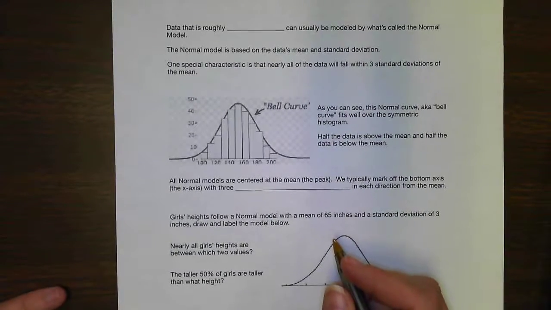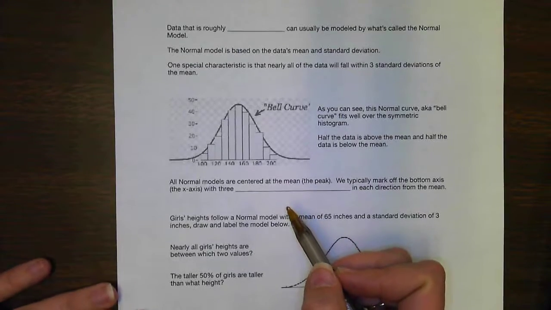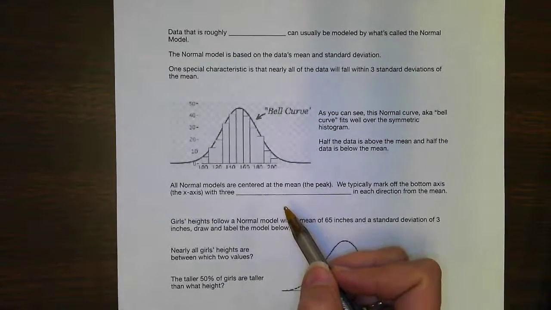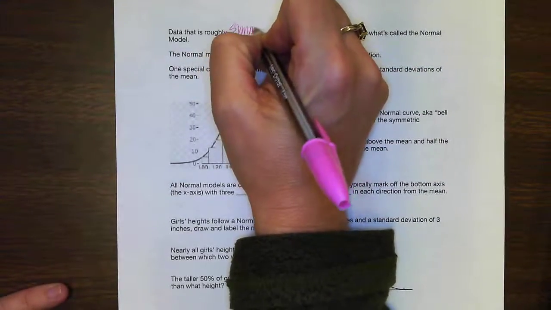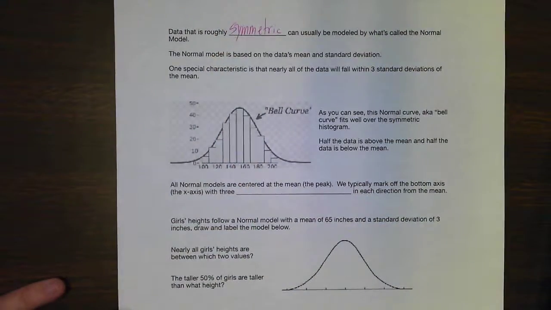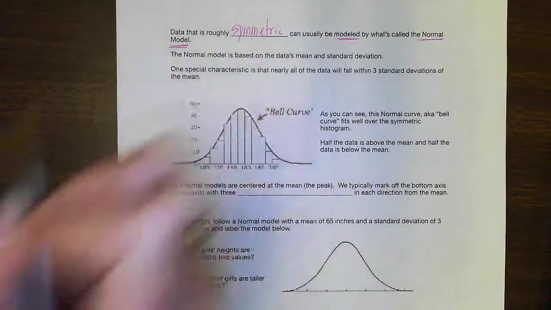Our last video on our notes for today is leading us into something called the normal model. We're just going to introduce the normal model today, and we're going to learn more about it in our next day of notes. So data that is roughly symmetric can usually be modeled by what's called the normal model.